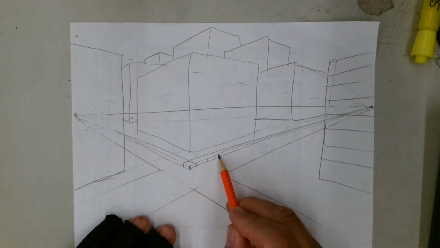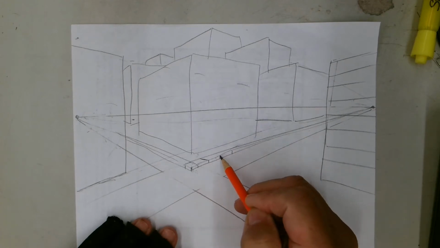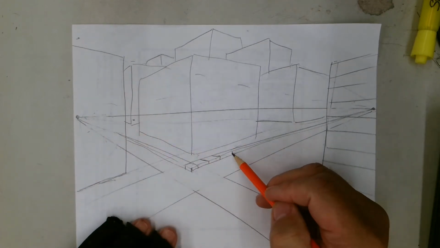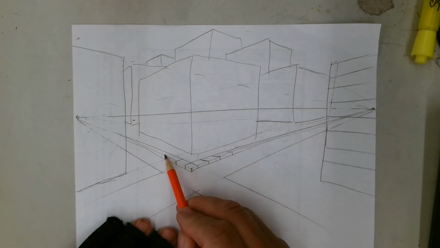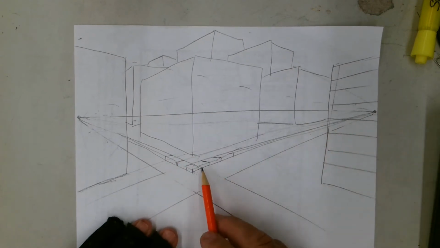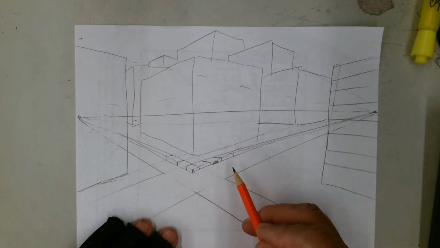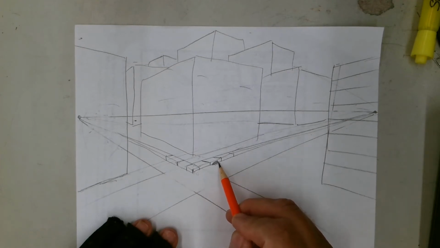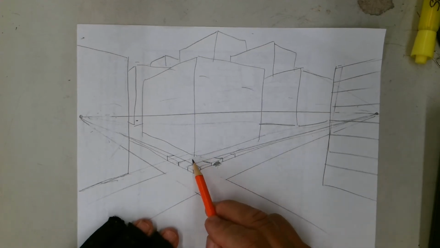All of these lines that are the cracks in the sidewalk have to be straight up and down. And this side, all of these go to the left vanishing point. All the sidewalk lines on this side, these are straight up. And all the ones on this side go to the right vanishing point. And what you're doing is you're really drawing like the top of a small building. But it could allow you to draw a grate, a sewer grate, where the water drains off the road, goes into the side.